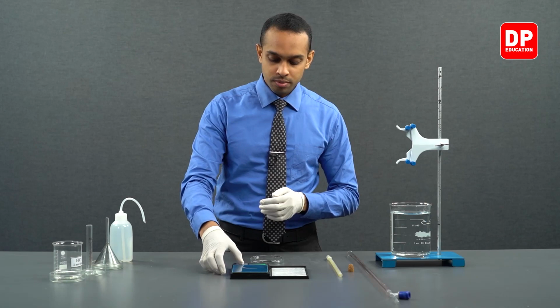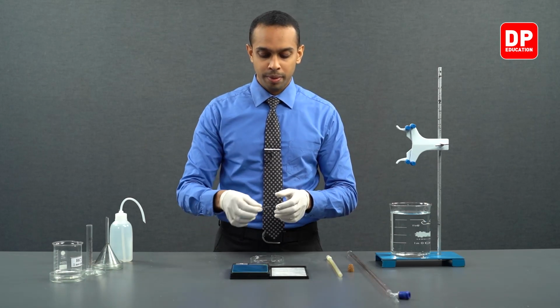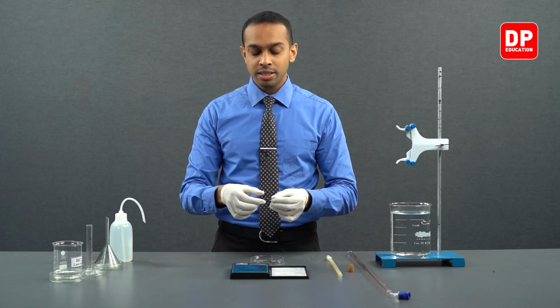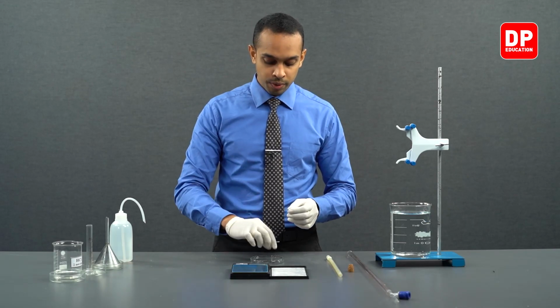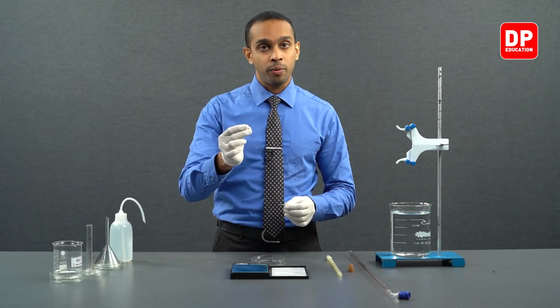Now, let's take this magnesium strip and tie it with our copper wire.